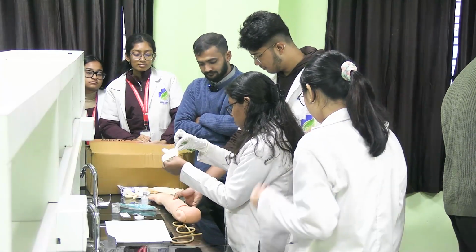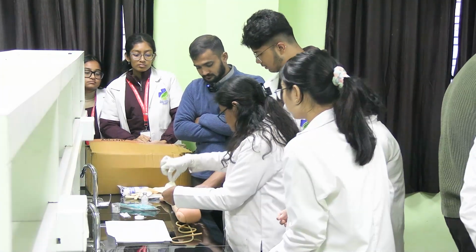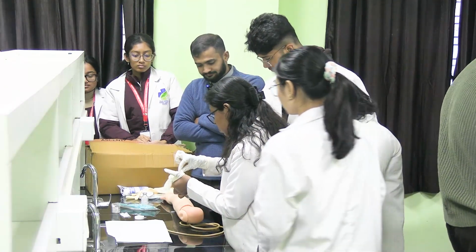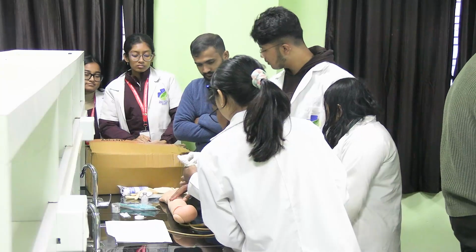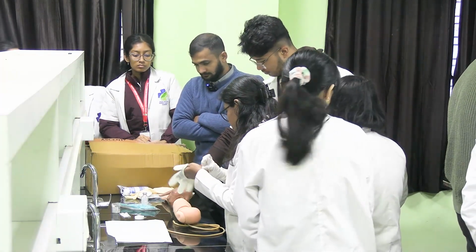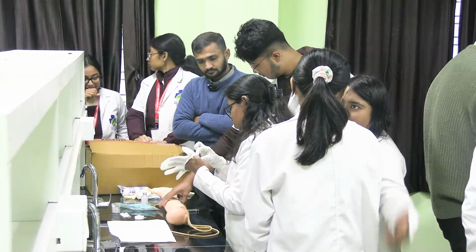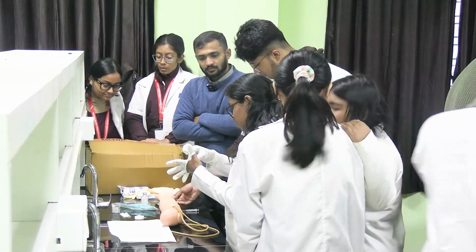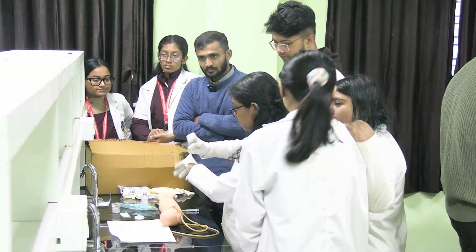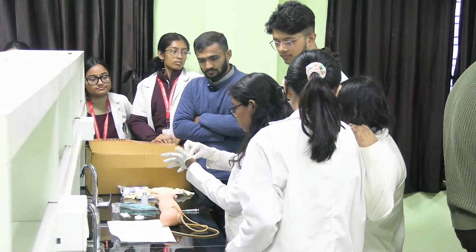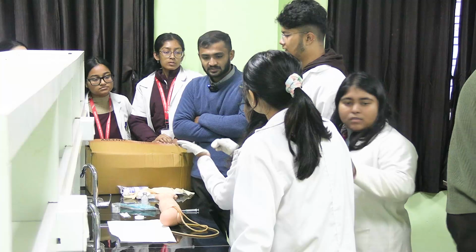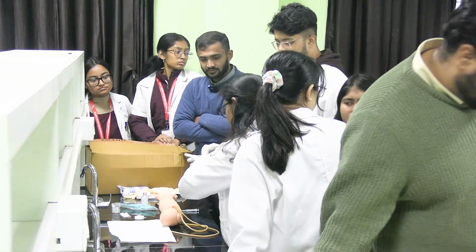So what are these, sir? These are tubes, like vein and artery. During your intravenous practice, you'll be using that. You will be using which gloves? Only the surgical. For your practice, you are using this.